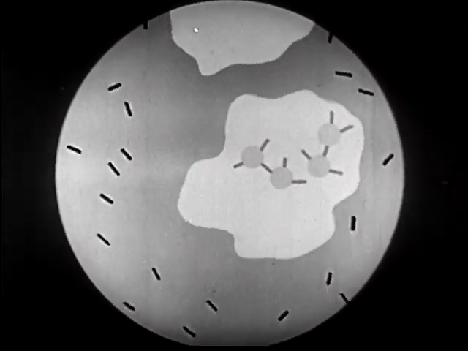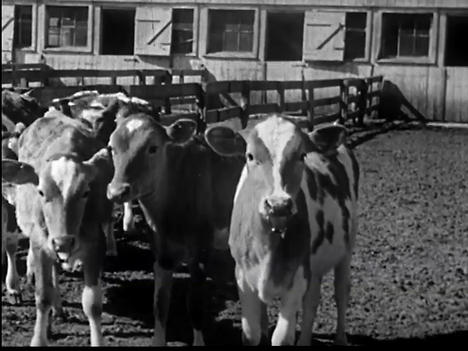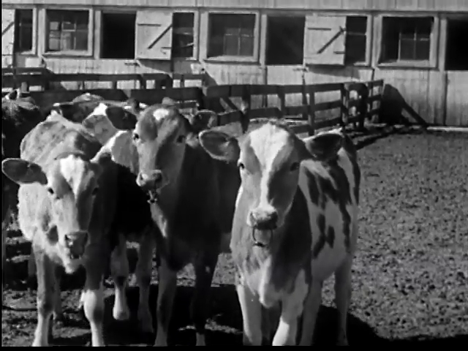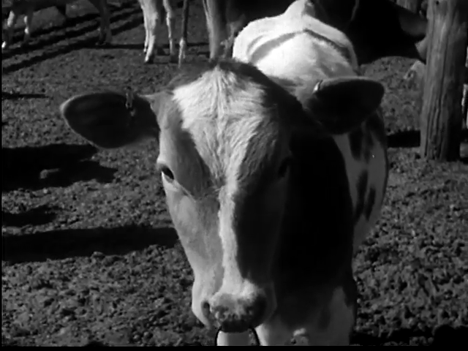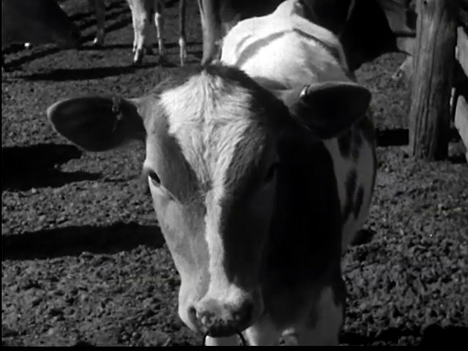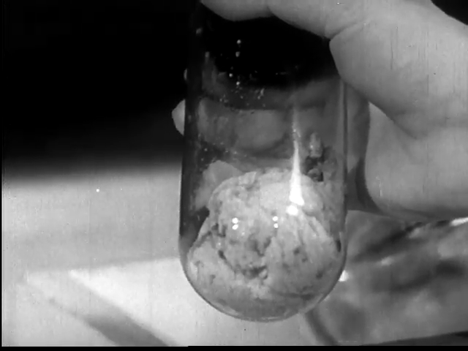Let's study three types of vaccines. Calves are the source of smallpox vaccine. Cattle are subject to a weakened form of smallpox called cowpox. Large quantities of vaccine are produced by infecting healthy calves like this one with live cowpox virus. The virus multiplies rapidly, and by the 5th day, crusts have formed on the skin wherever the calf was infected. These crusts are collected. They contain the live germs which will serve as vaccine for human beings.